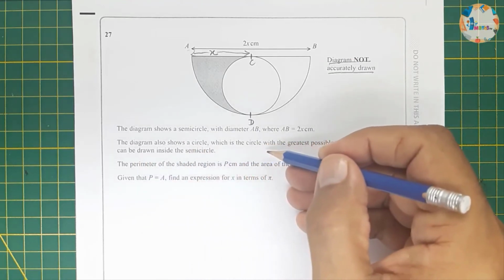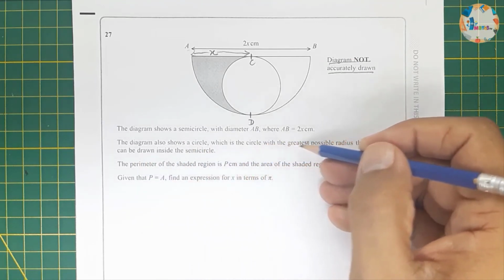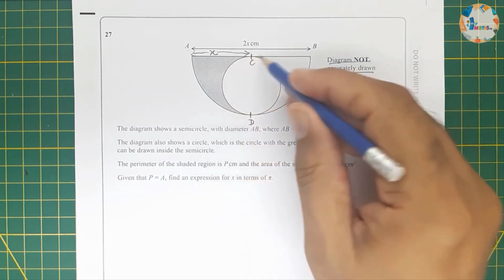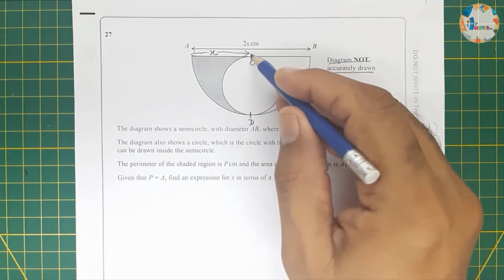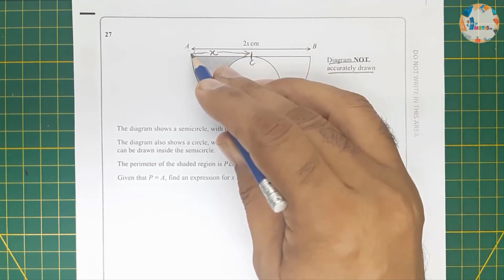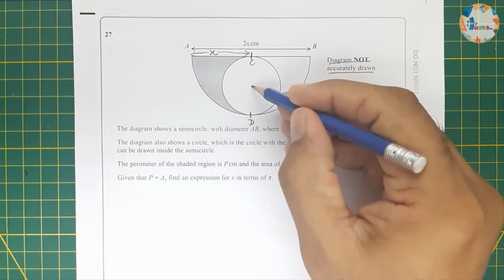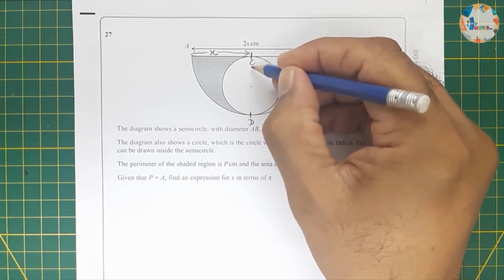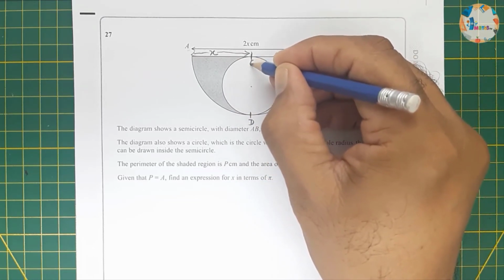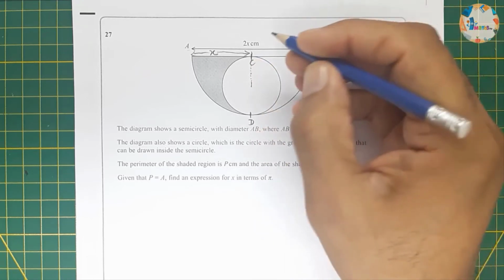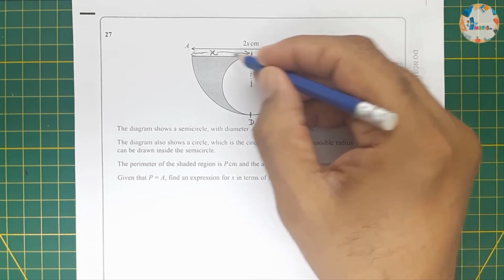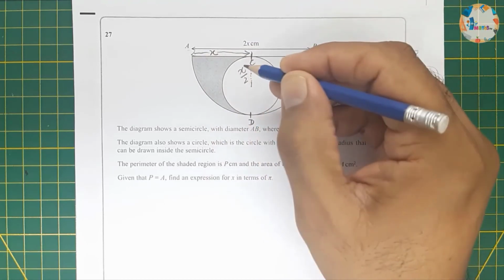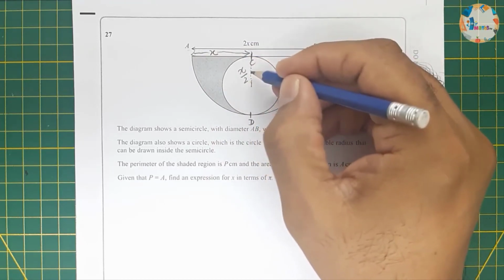The diagram also shows a circle, which is the circle with the greatest possible radius. So this is the greatest possible radius, meaning from this one to this one will be the diameter for this circle, and this will be the center of this smaller circle. And if we check, the radius will be half of this one. So this will be x by 2. So x by 2 will be the radius of this.